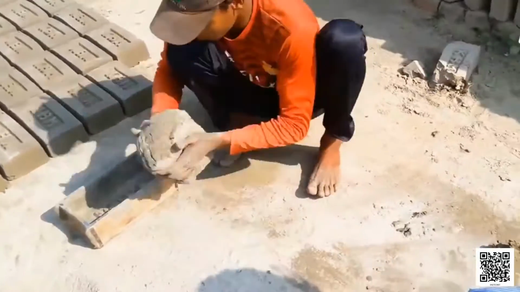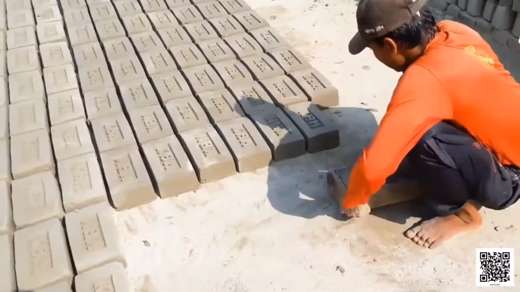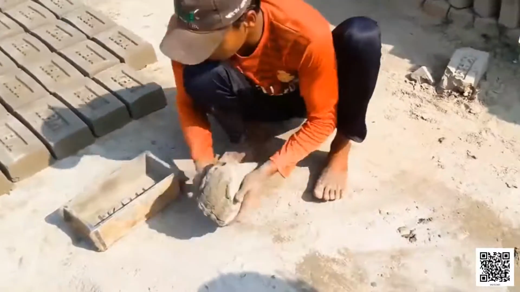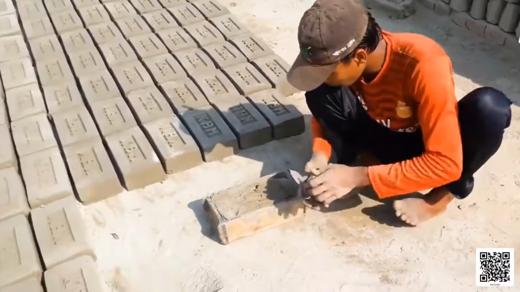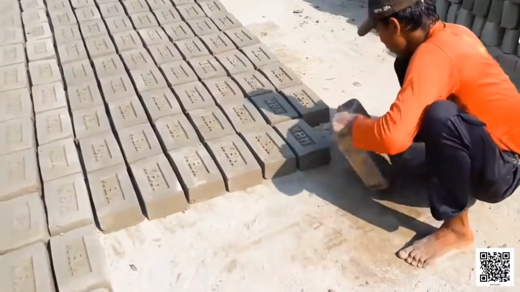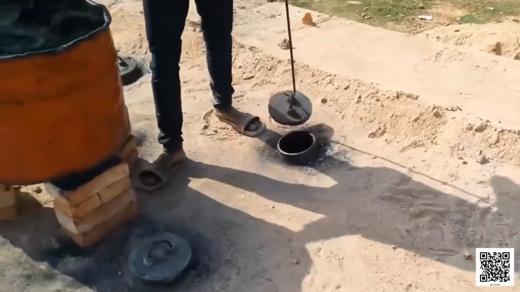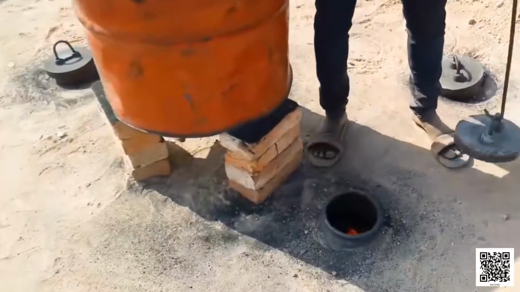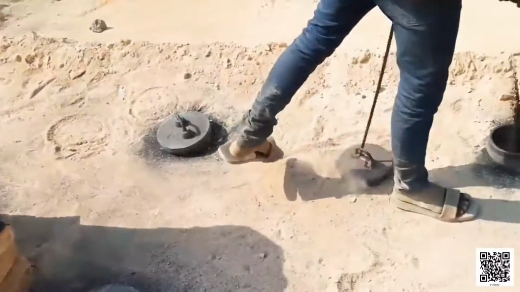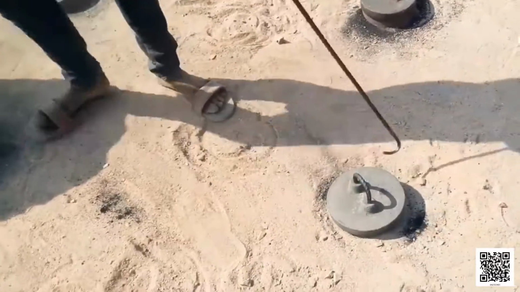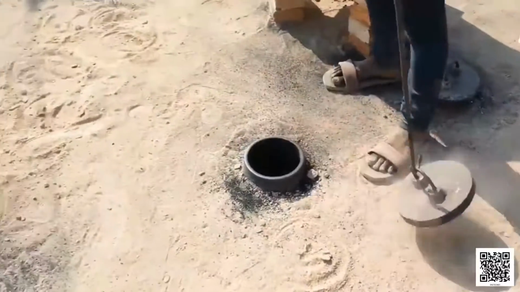Then this dough is put into the box of the shape of a brick and is dried. Then these dried bricks are put into the kiln where they are baked and fully dried. This is the whole process of brick making. Isn't it interesting?